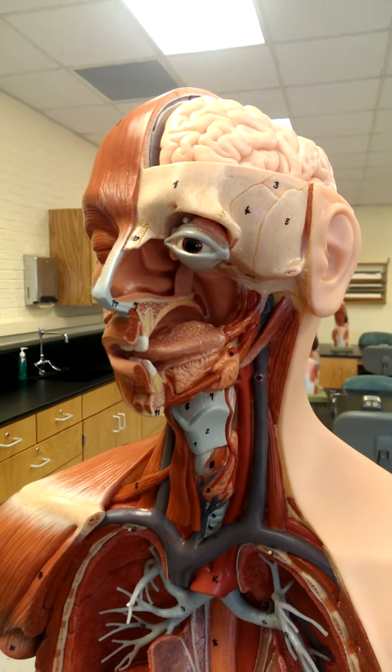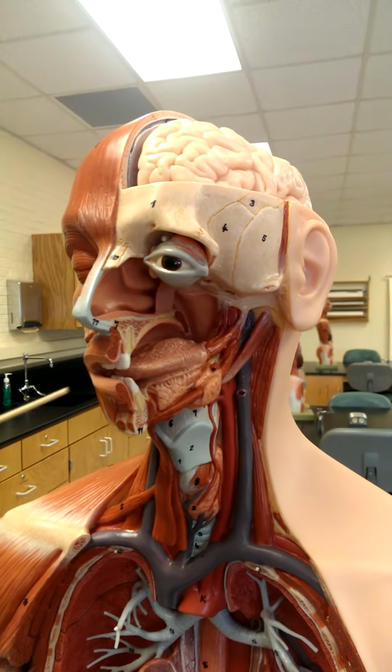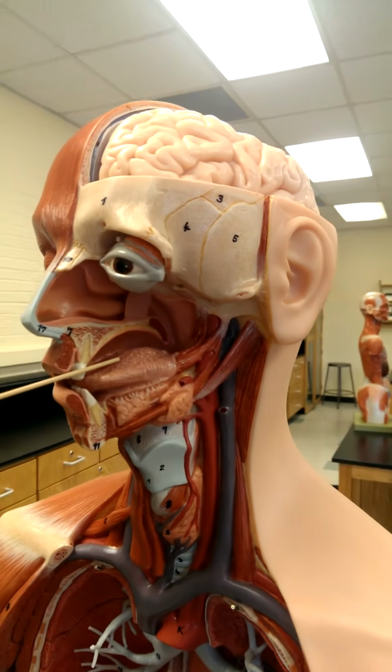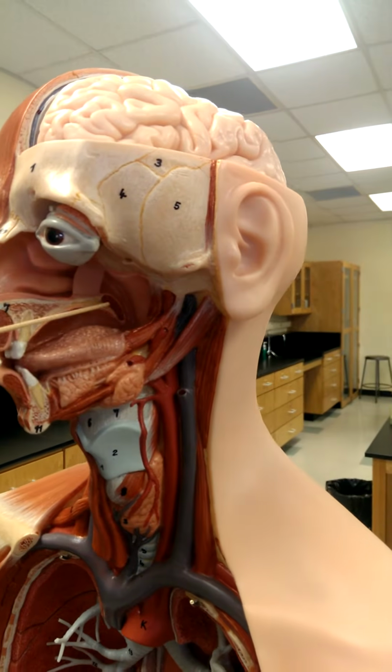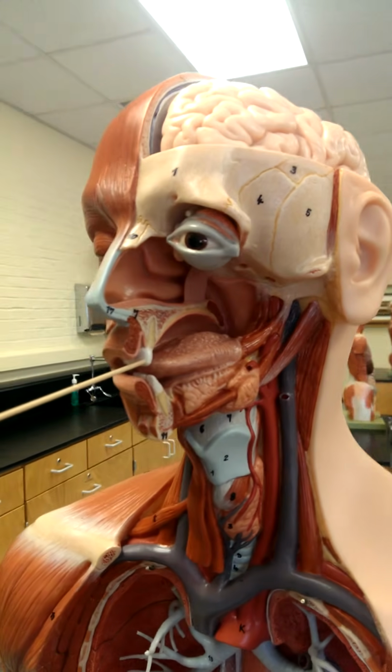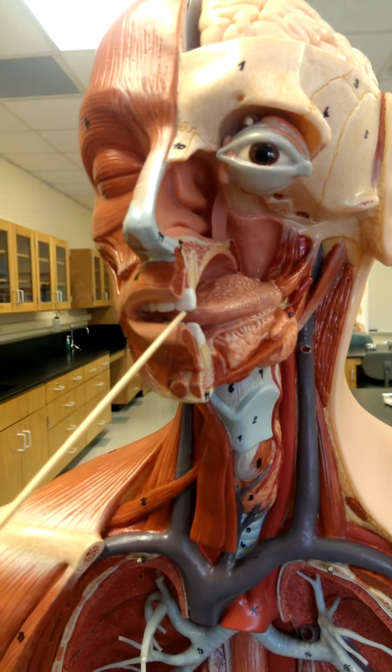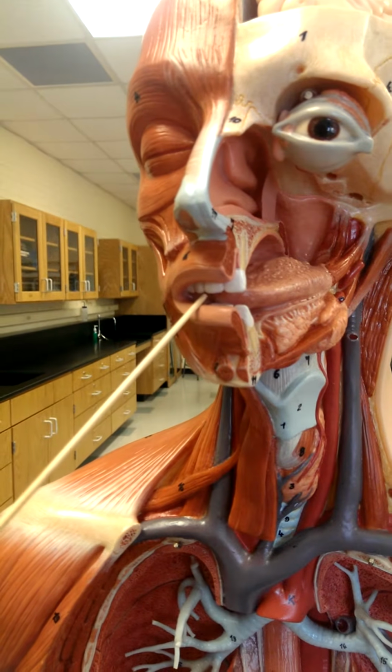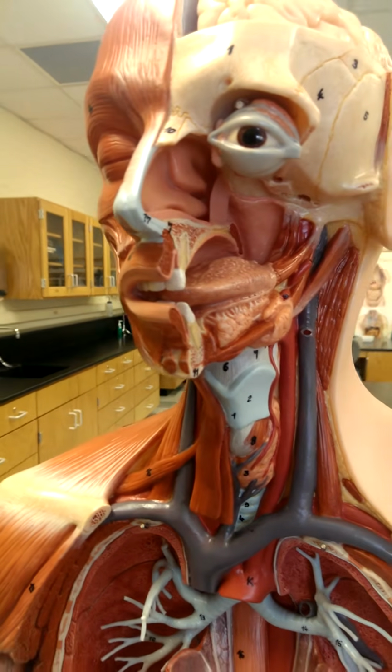Okay, here is our torso model. We'll run through some digestive structures. I can see the tongue and the oral cavity, the hard palate, and even the soft palate. I can see some teeth. So this would be a central incisor, and then we would move from there.